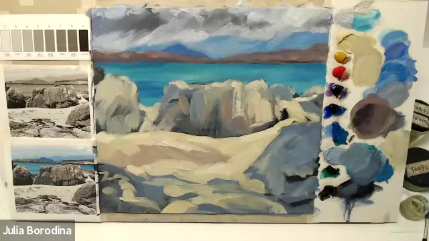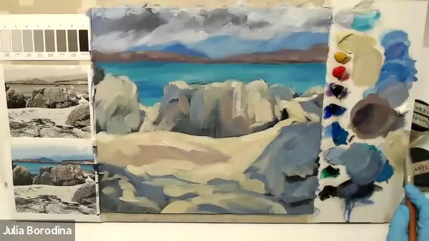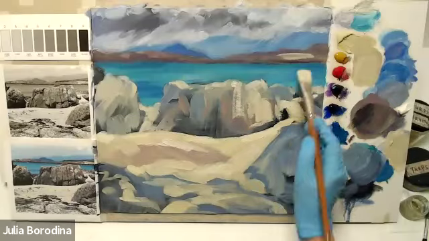Right, I wanted to top my white. I think the painting is finally turning around. I'll put a little hint of that light.